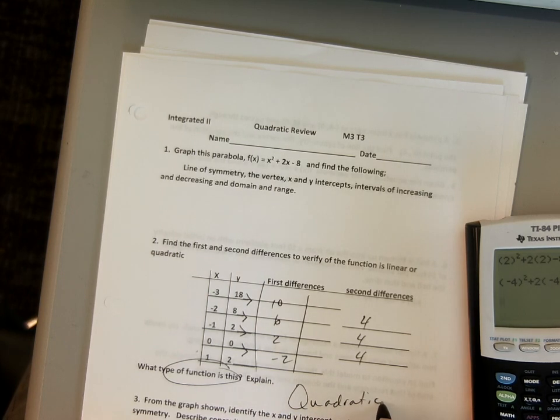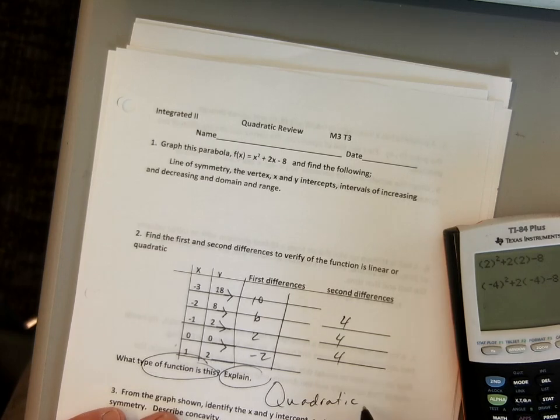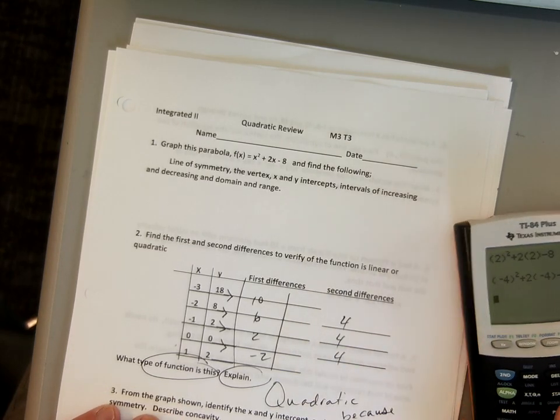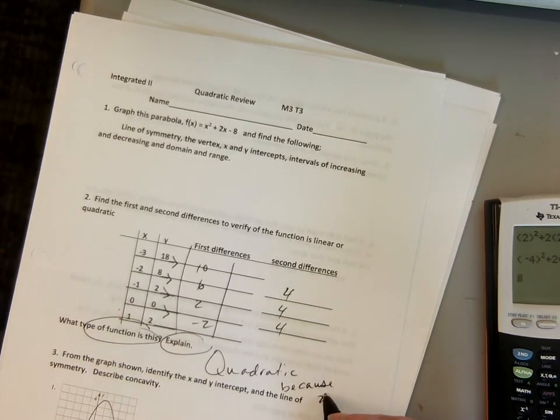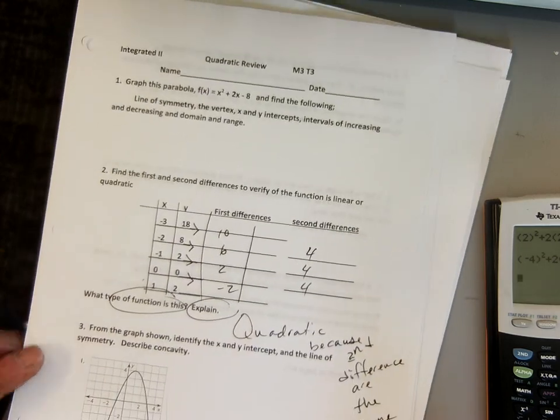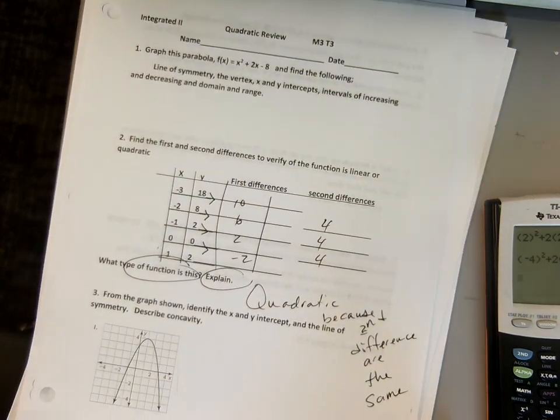Quadratic, because it says explain, because second differences are the same. So it's got to be a quadratic. If we were to graph it, we'd see it. Okay. Number 3 is pretty easy.